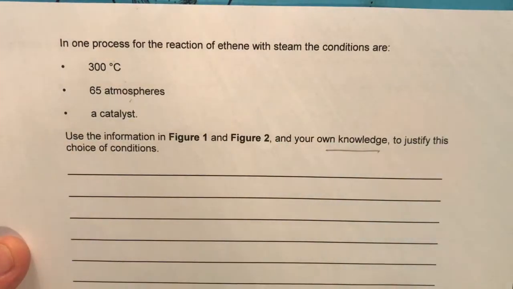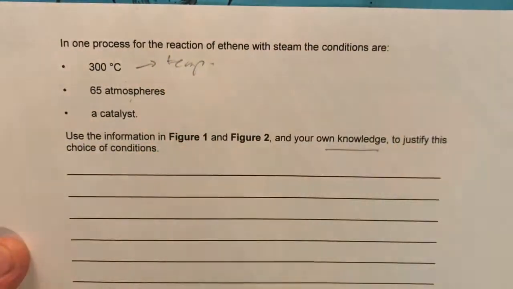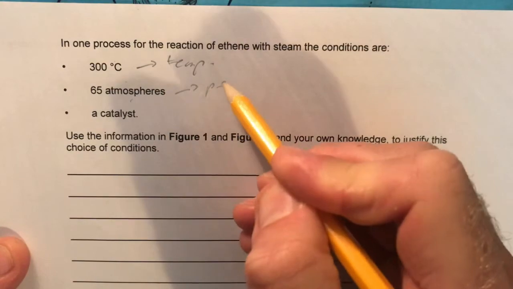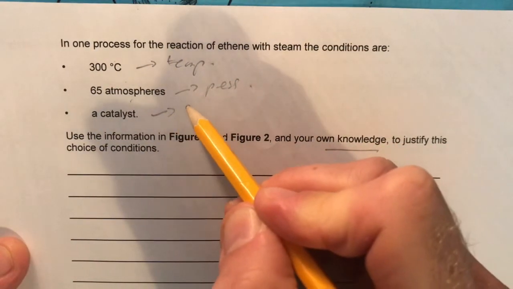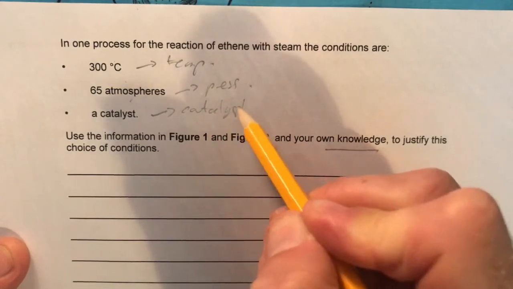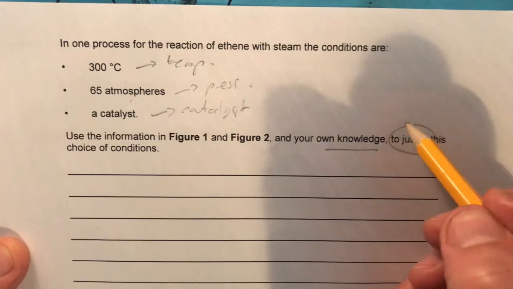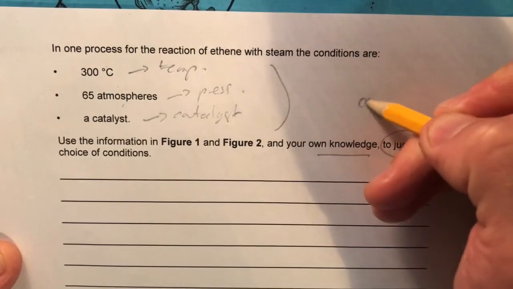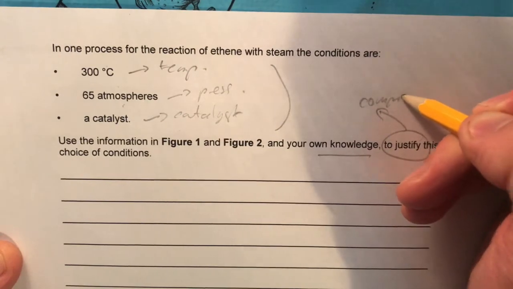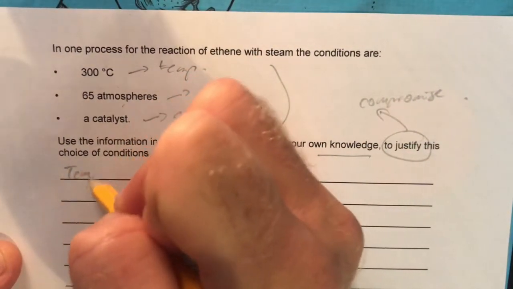basically break this down. So it's a 6-mark situation. We've got temperature, so chatting about that is probably going to get you a couple of marks. We've got pressure, and chatting about that is probably going to get you a couple of marks. Talking about the catalyst might get you a mark. And then, of course, the whole point is that we've got to justify, right? So this is probably going to be some kind of compromise between various things. So let's just go one at a time.